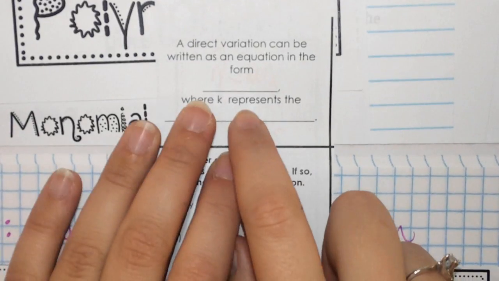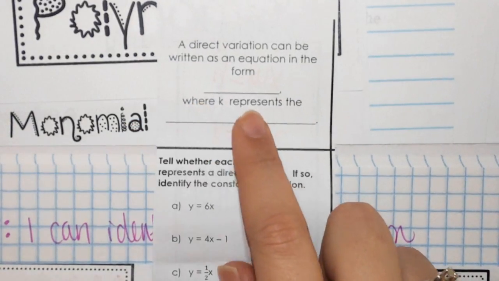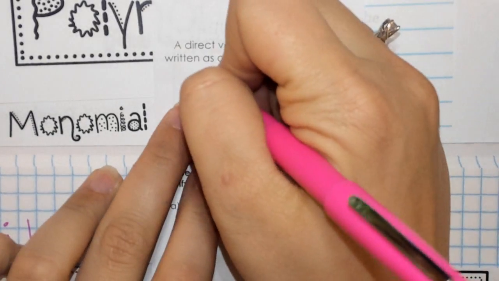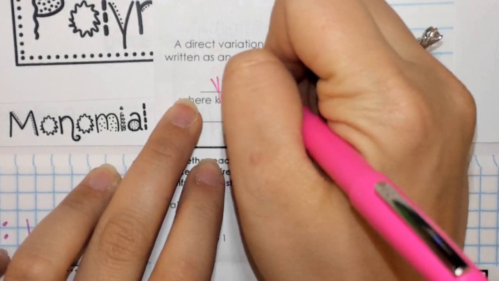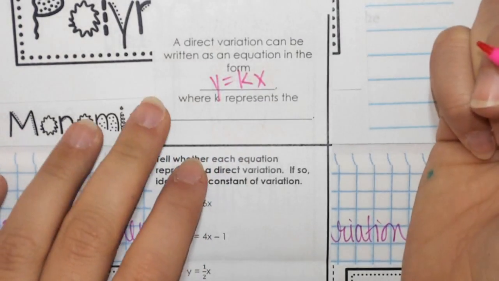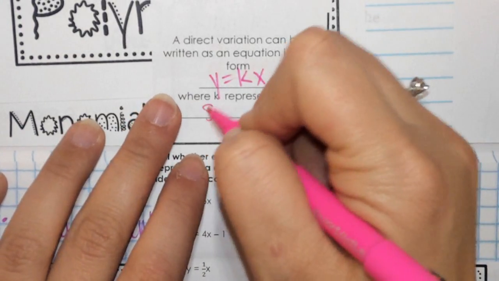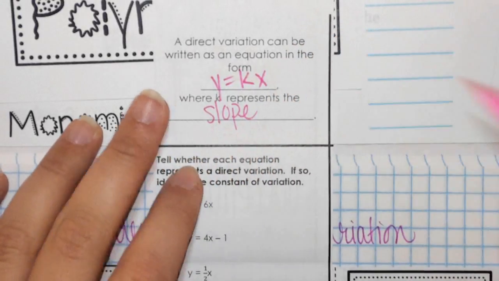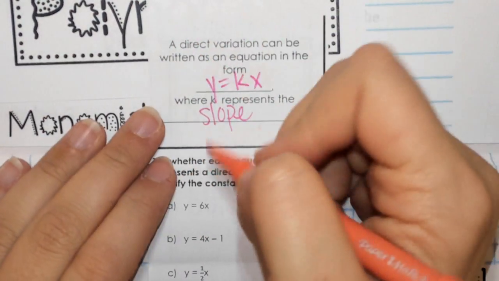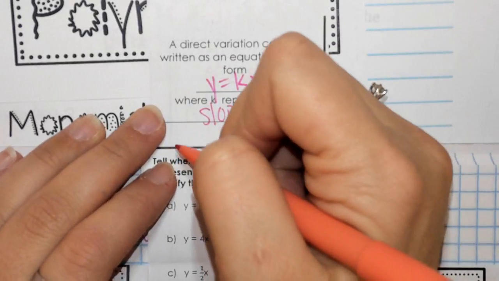Alright, so it says that a direct variation can be written as an equation in the form y equals kx. And what does k represent? Slope. Take a point. Is there a y-intercept? What is the y-intercept? 0.